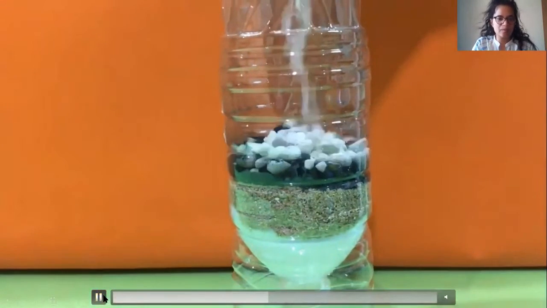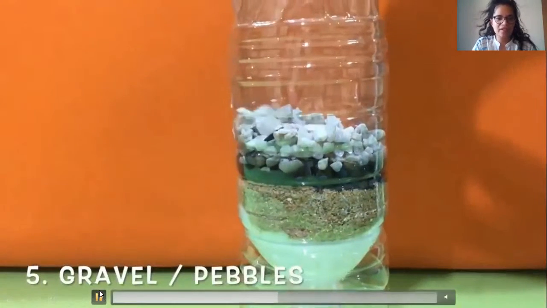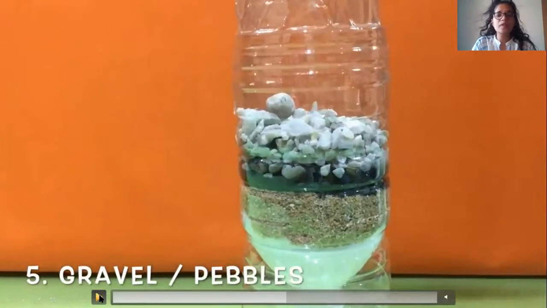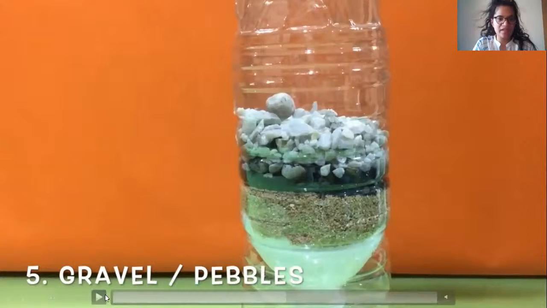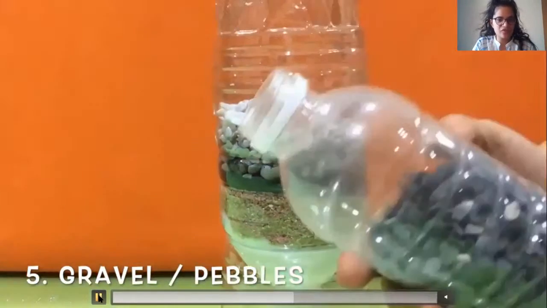We are going to put some stones, grounded stones. Okay, these are gravels or pebbles. So you all can put gravels, pebbles. Normal pebbles that you'll have at home will also do. Okay, some gravels and pebbles. Again, don't fill it up so much that you don't have place for the other layers. So a sufficient amount just for filtration.